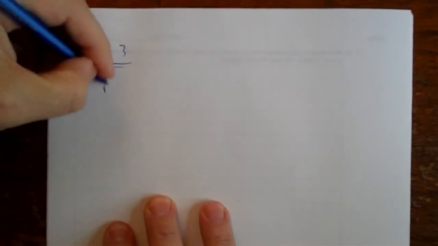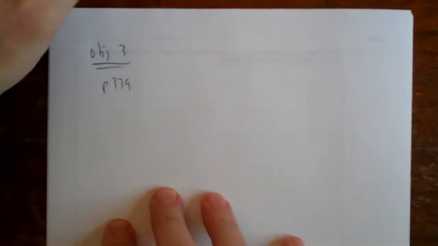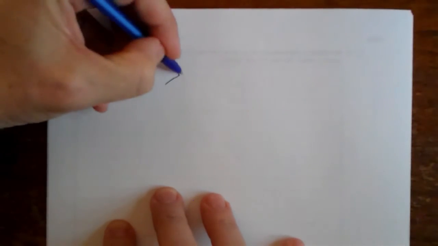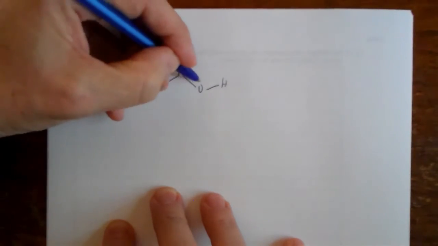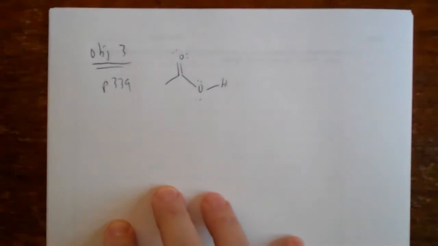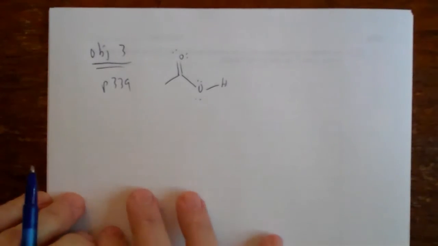Okay, so the example that's given on page 339 is acetic acid. Okay, and if you've got your book open, you can see how resonance is drawn there.